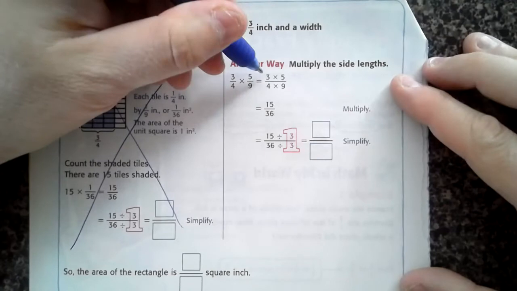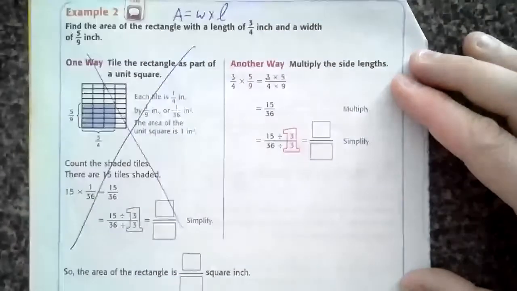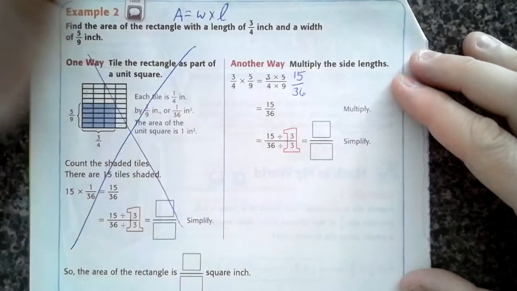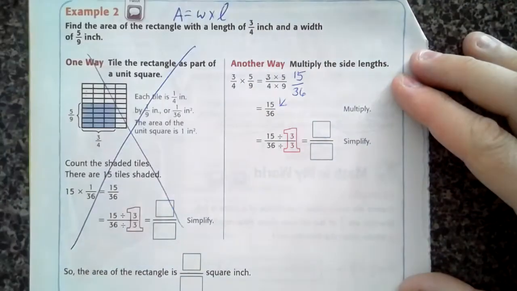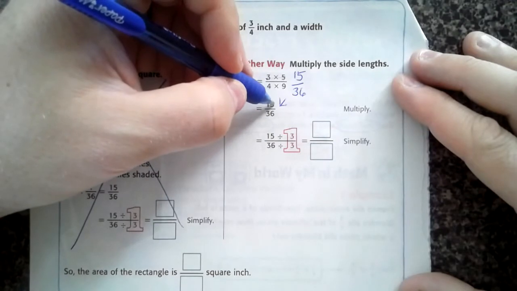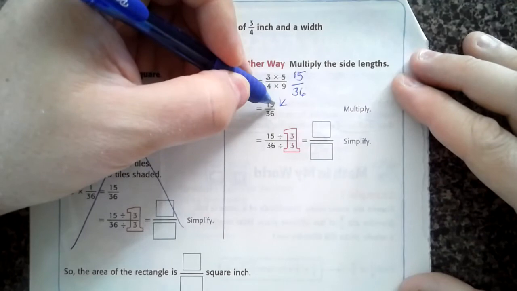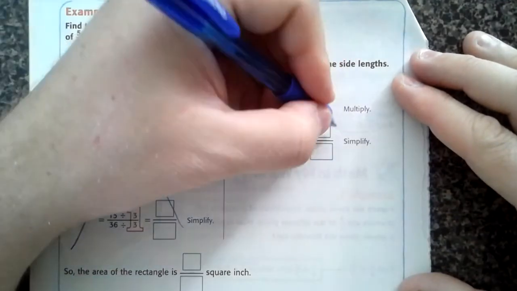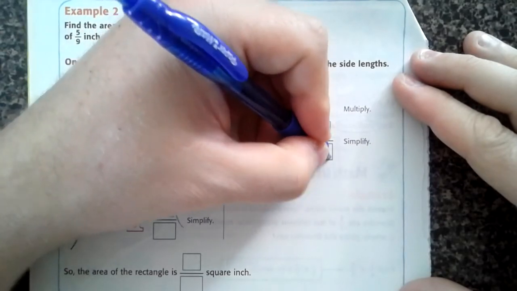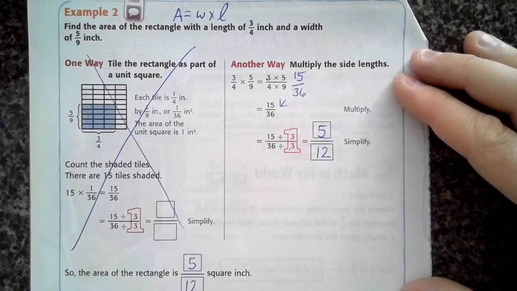You just multiply the sides. 3 times 5, you got 3 times 5. 4 times 9, you got 4 times 9. So you get 15 over 36, and that's how they got 15 over 36. And then we need to simplify. 15 doesn't go into 36 evenly, so I need to divide both of these by 3, which will give you 5 twelfths. So it's 5/12 of an inch, square inch, sorry.